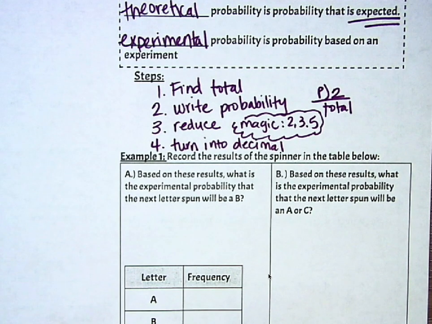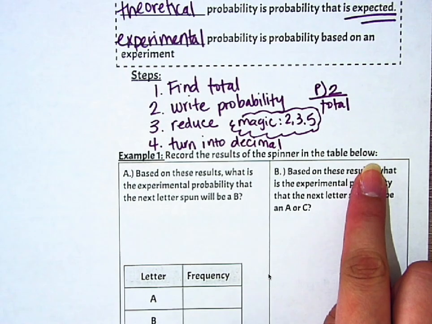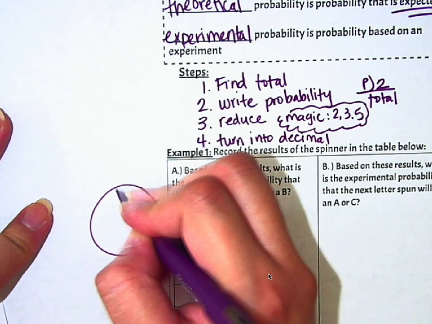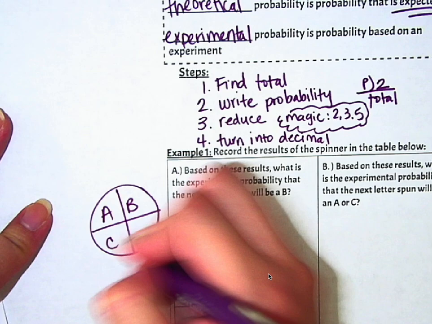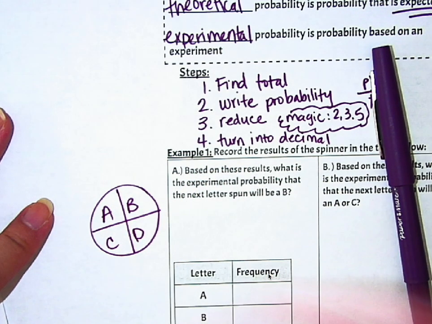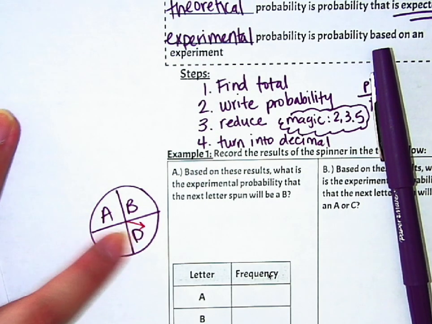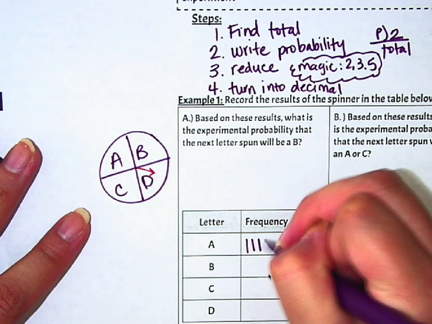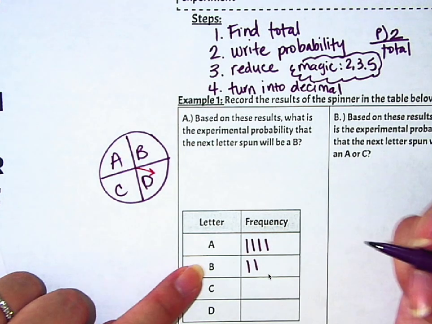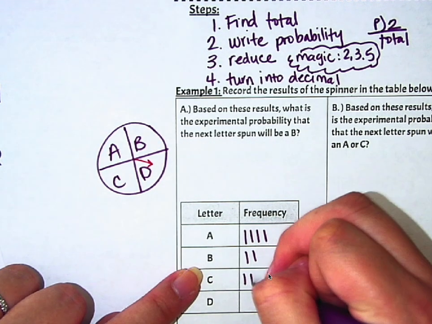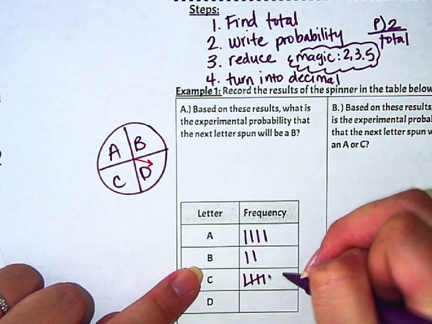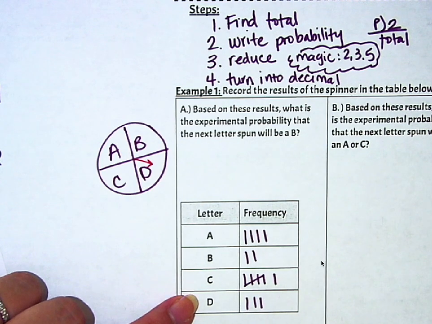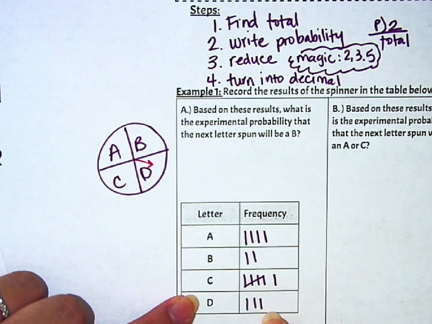Okay. So example 1 says record the results of a spinner. Let's just say I had a spinner. I'm going to draw it on the side here for you. Let's say it was A, B, C, and D. We have the little hand. Let's just say I spun the spinner and these were the results. You're going to write this down. There were 4 in A, 2 in B, there were 6 in C, and there were 3 in D. Go ahead and make sure you write those in.